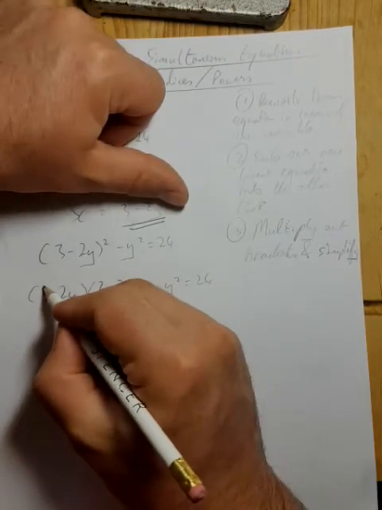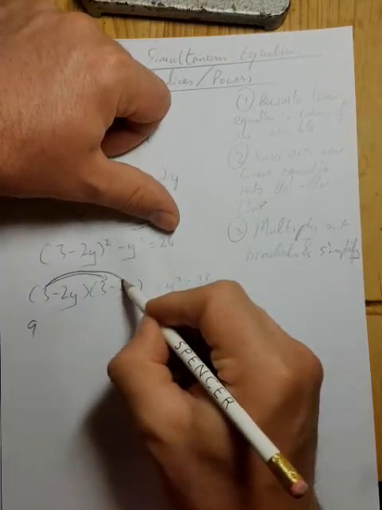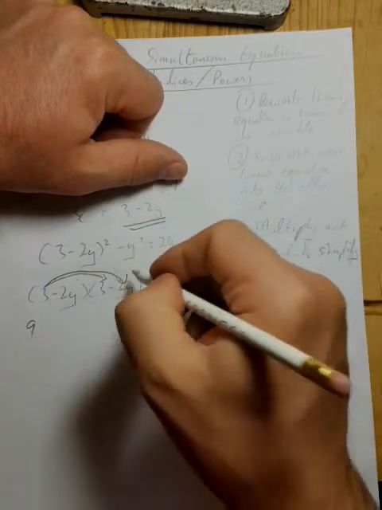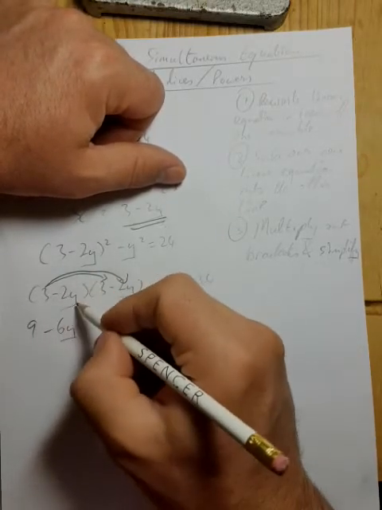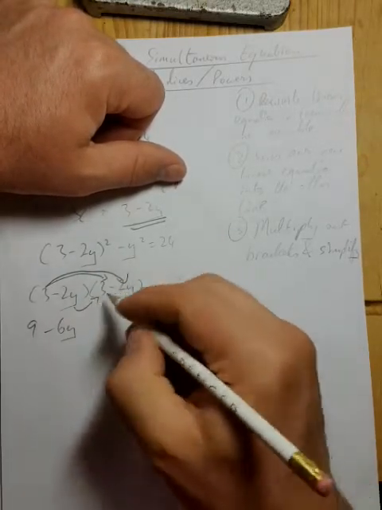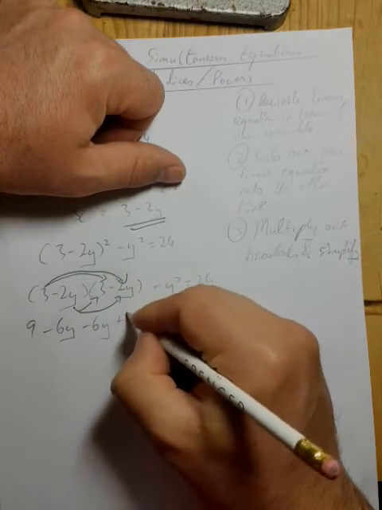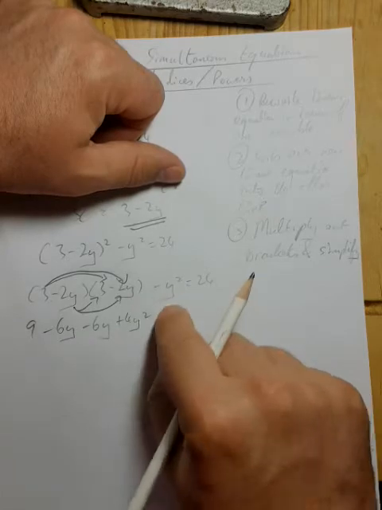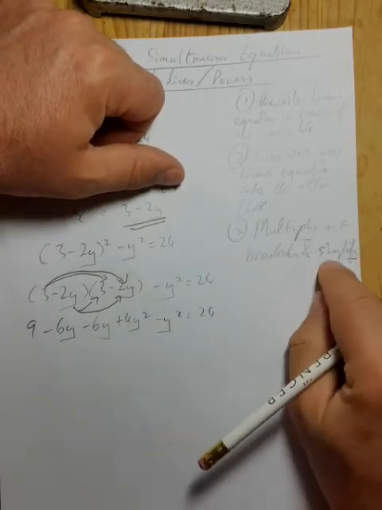So first thing we do is multiply 3 by 3. It's going to give me 9. But we're also multiplying 3 by the minus 2y. Because we said everything in this by everything in this. Well, 3 by minus 2y is minus 6y. But we said everything, so that means I now multiply minus 2y by 3, which is minus 6y. And minus 2y by minus 2y is plus 4y squared. What about this y squared? Well, we still have that. That doesn't change. 24.